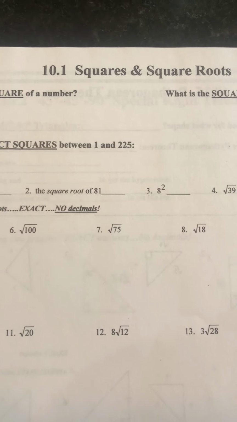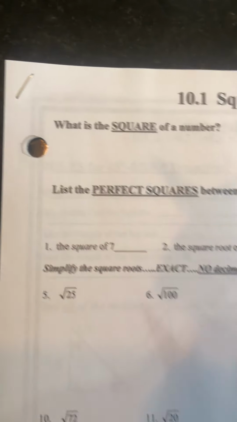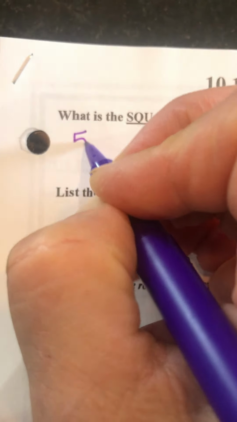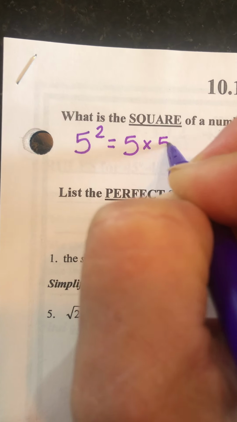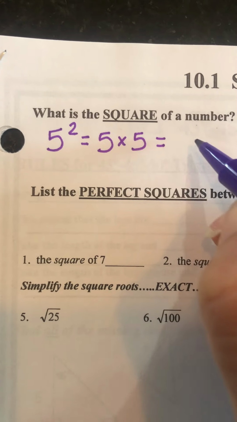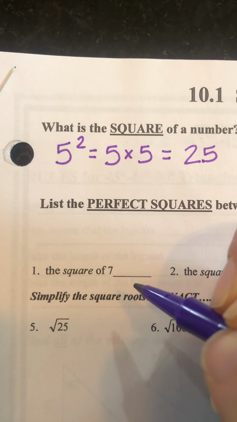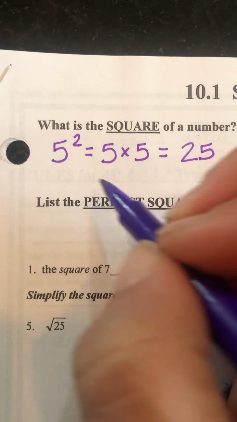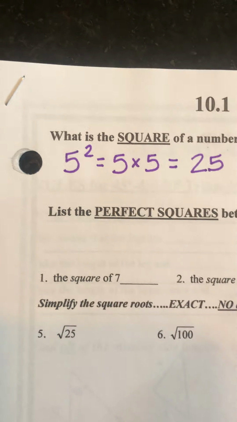So today we're talking about 10.1 squares and square roots. And the good thing is that this is something you already know. If I asked you what it means to square a number, I bet you know that squaring a number means multiplying it by itself. So for example, 5 squared is 5 times 5, it's 25.